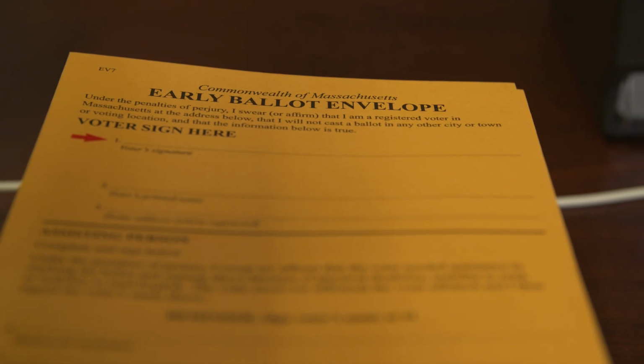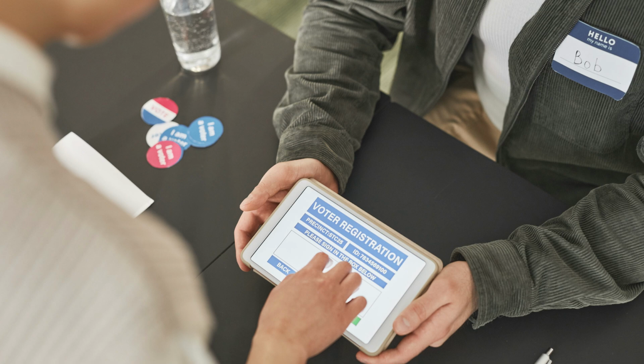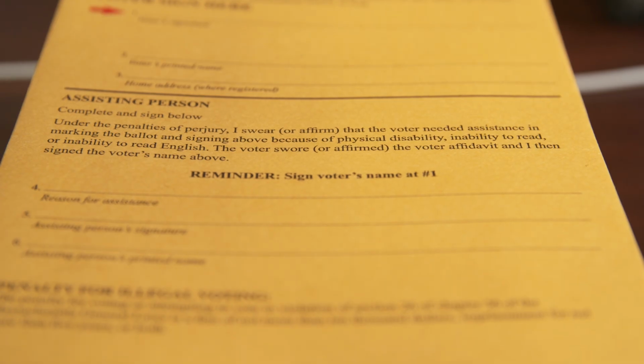For example, completing a paper form may be difficult for those with mobility challenges. Registering online may be impossible for blind voters if the forms are not made accessible for assistive technology such as screen readers. Forms with small print or complicated instructions may also become barriers to registration for some voters.